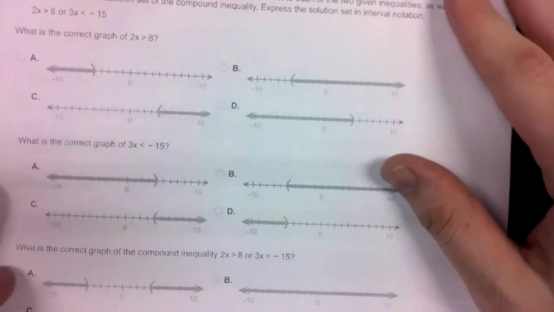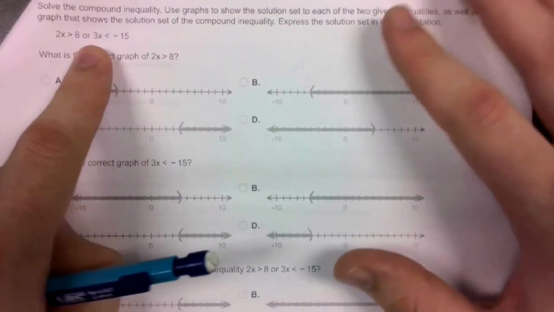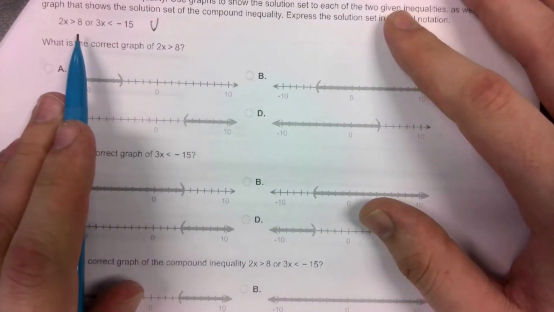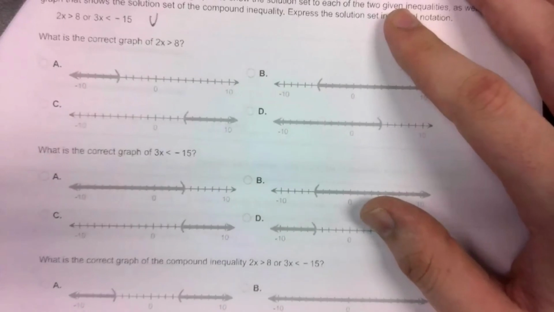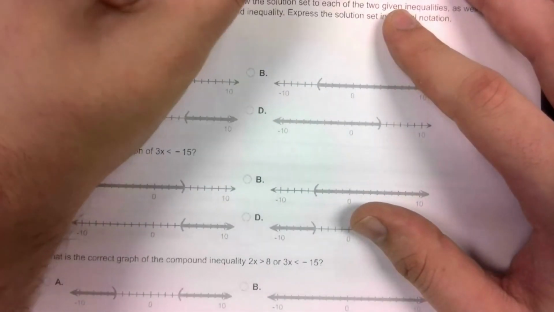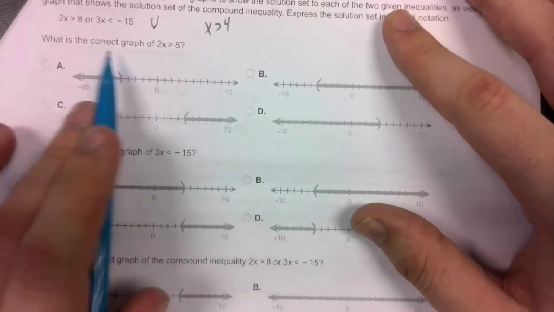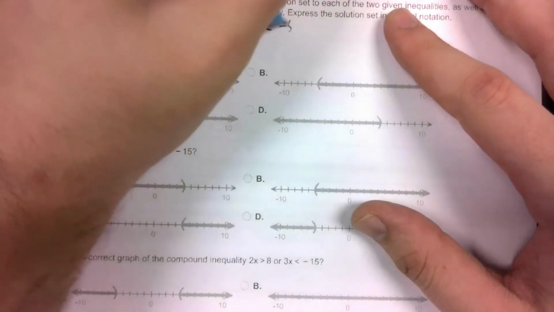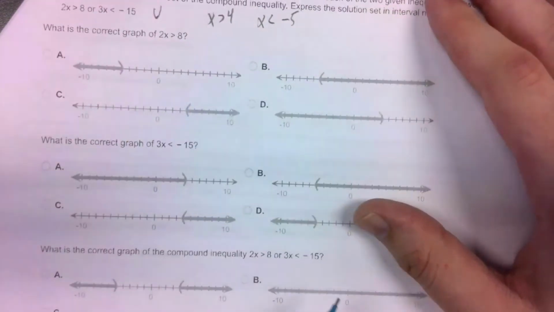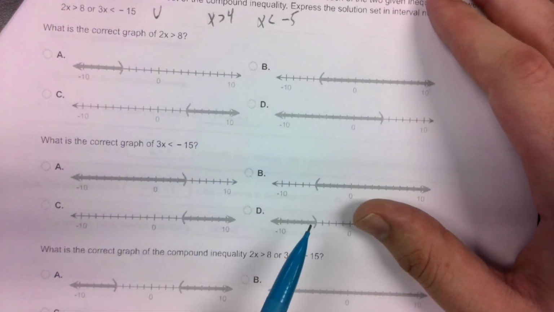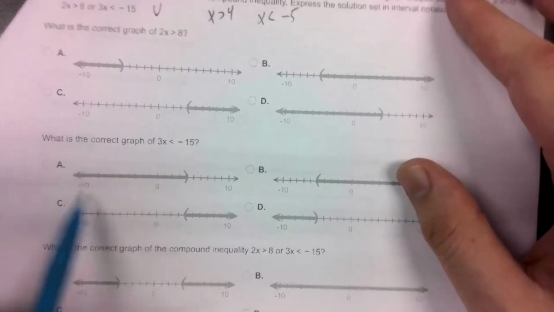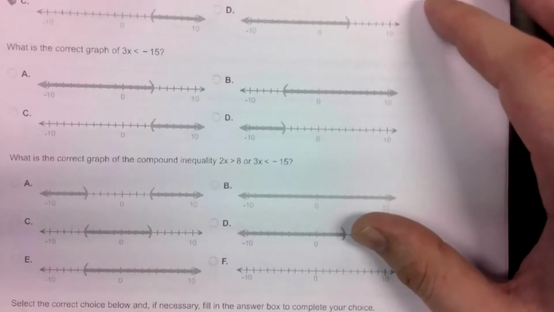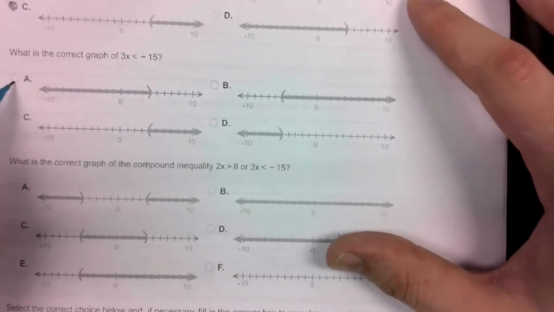The last page here, this one's an OR, so we know it's going to be the union of these two. So all we're doing here is just solving for x. So I'll divide 2 on both sides. We get x is greater than 4. On this side, we divide by 3 on both sides. We get x is less than negative 5. So which one is x greater than 4? Well, that would be this one right here. And x is less than negative 5 would be this one right here.